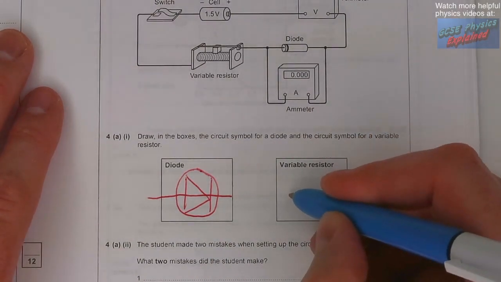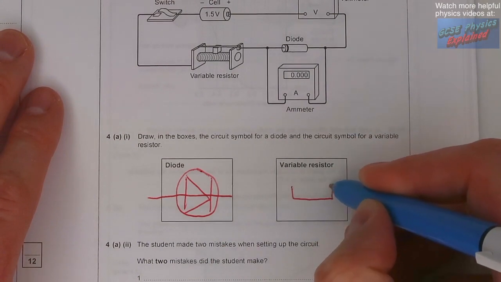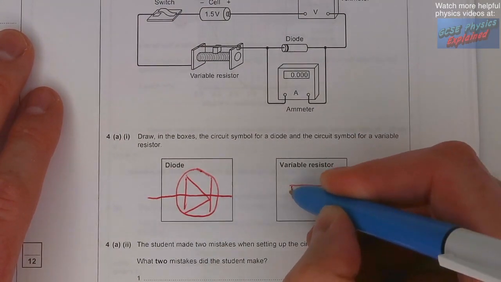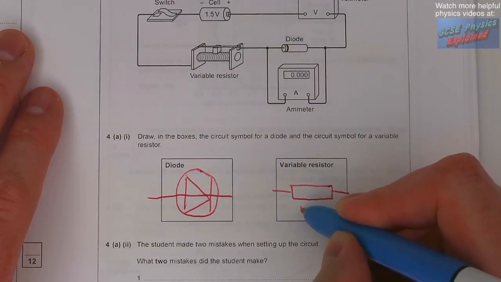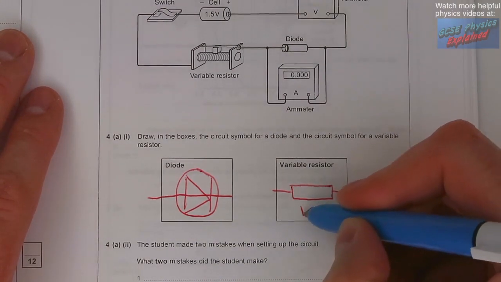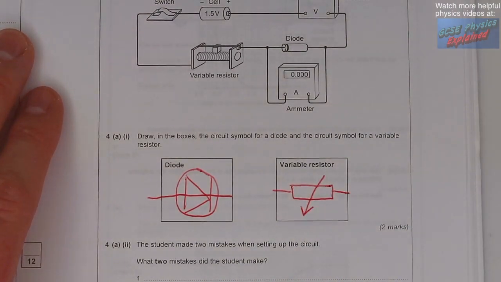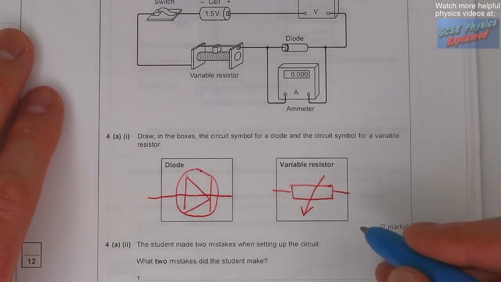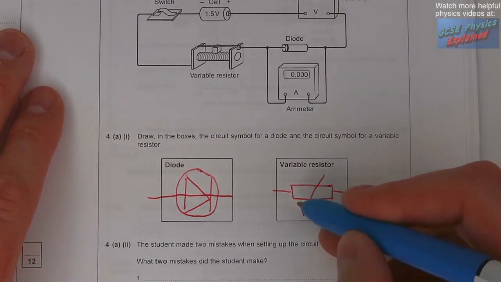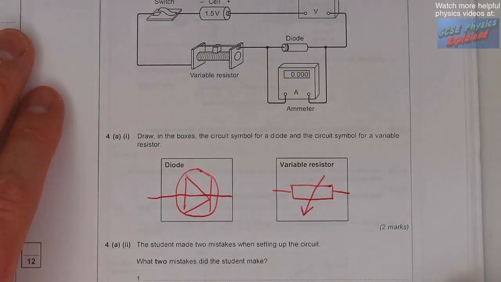Variable resistor starts off in life as a resistor. I'll put a V on there for variable and then do my little line through. It's an arrow. It doesn't really matter if the arrow goes up or if it comes down. I like the arrow going down, so then that looks like a V for variable.